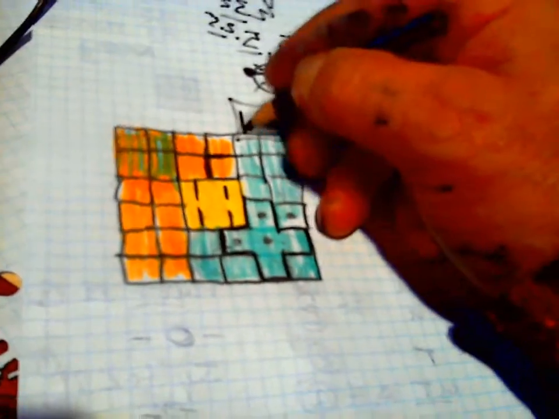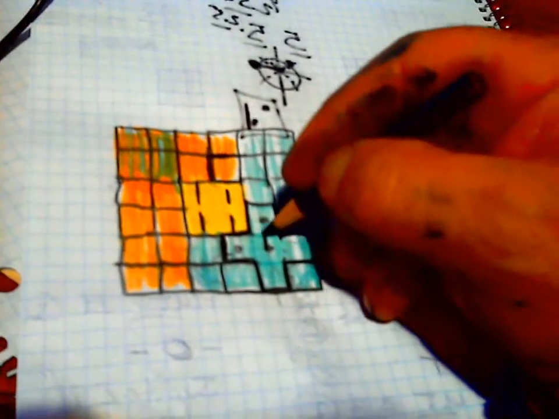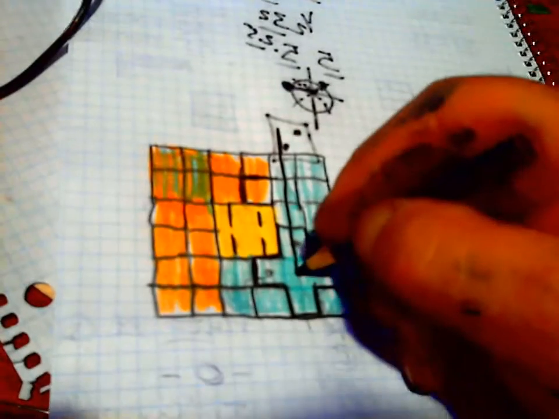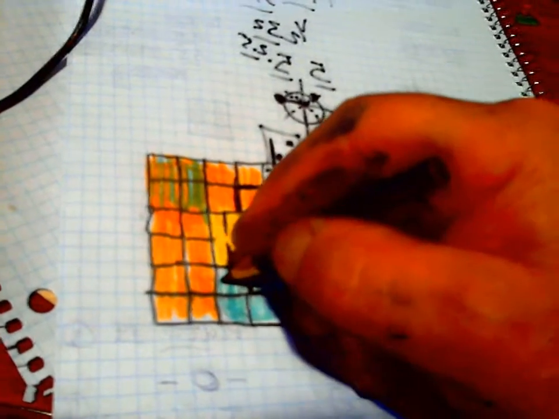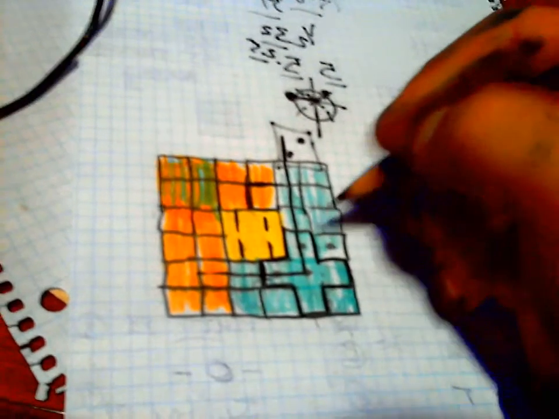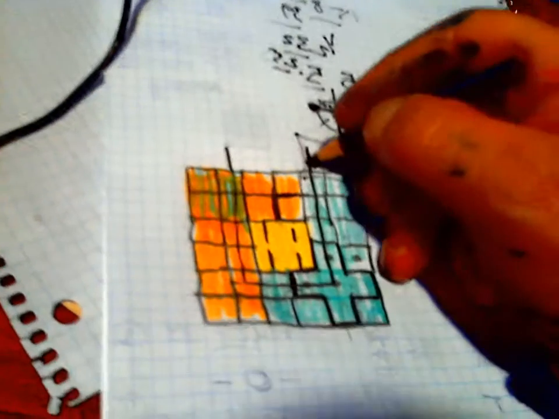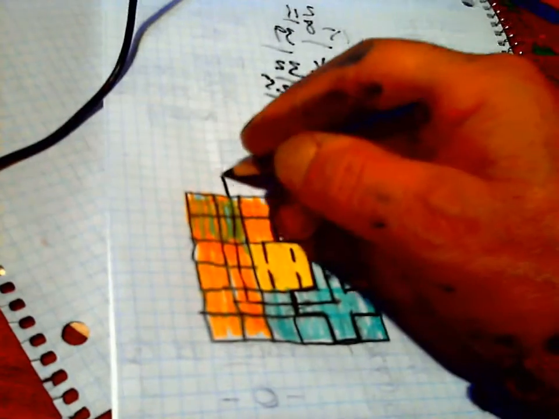See this line over here? This is the heart. It must come down the heart. There's a heart line, and the heart line goes here, and goes all the way over to here, and goes all the way up to here. And then it goes all the way over here.